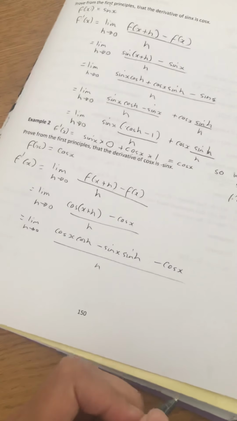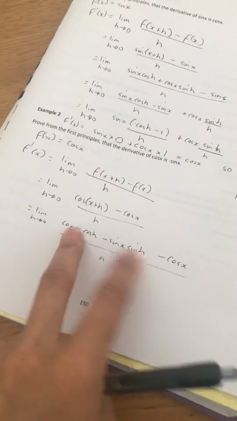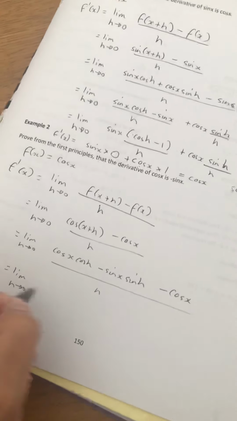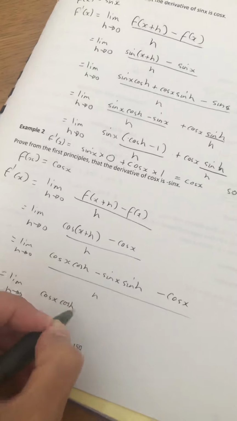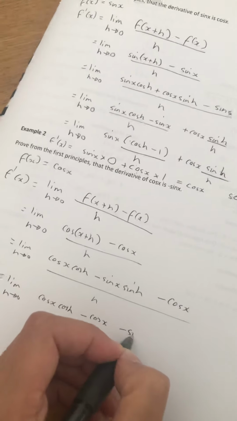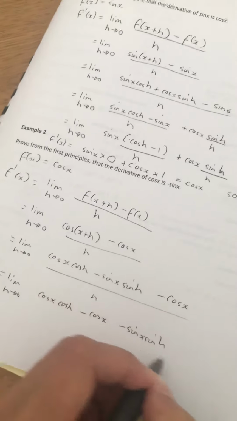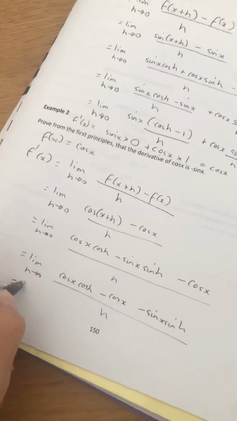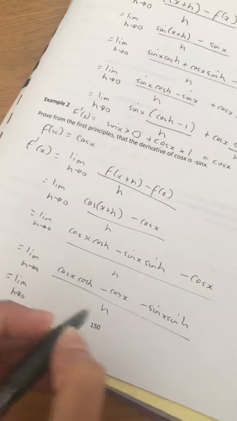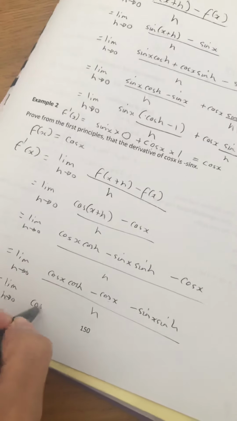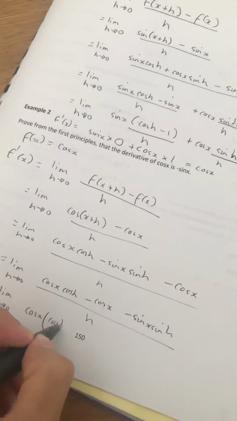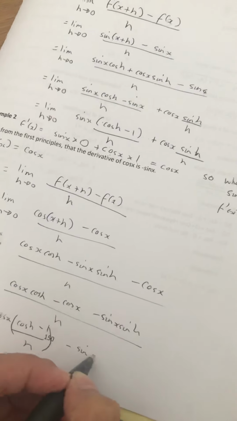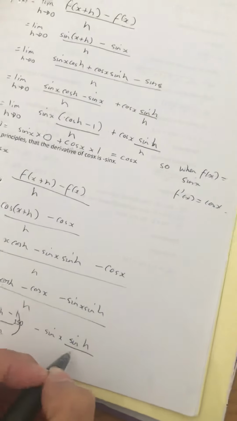I am going to collect my like terms. So I've got cos x there and I've got cos x there, so I'm going to put them together. Equals the limit as h tends to 0 of cos x cos h minus cos x minus sin x sin h, all over h. I'm going to factorize that bit. So you might want to pause this if you think I'm going too fast. Here I've got cos x as a common factor, so I've got cos h minus 1 over h. And here I've got minus sin x with a sin h over h.